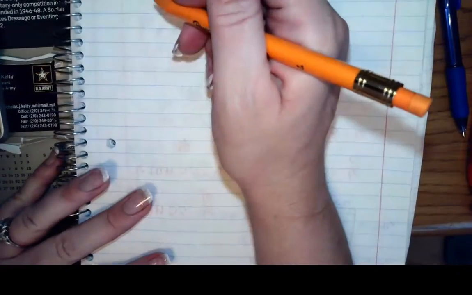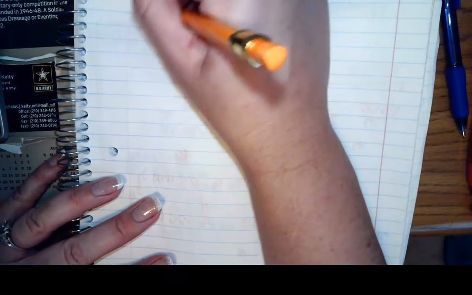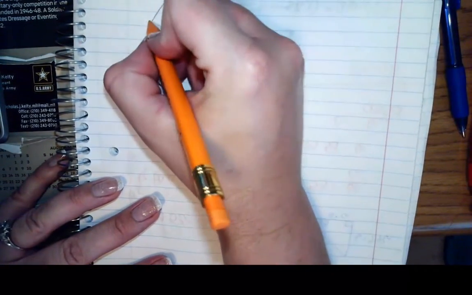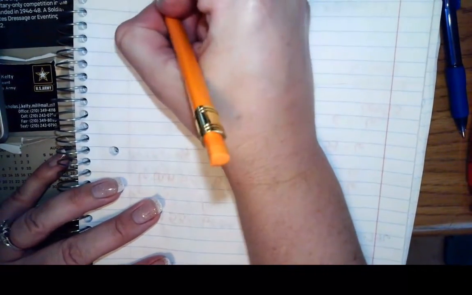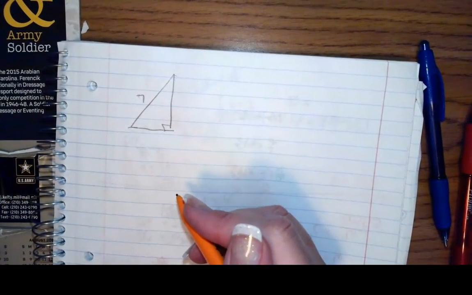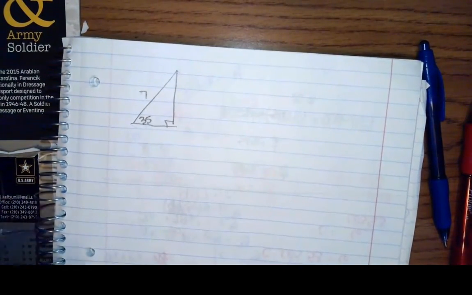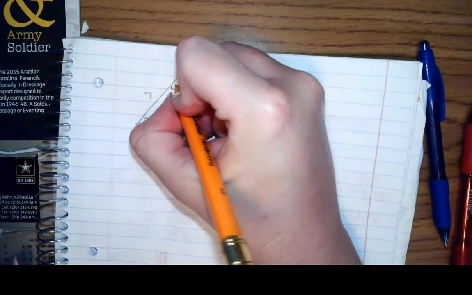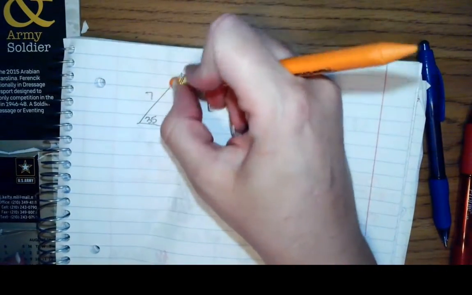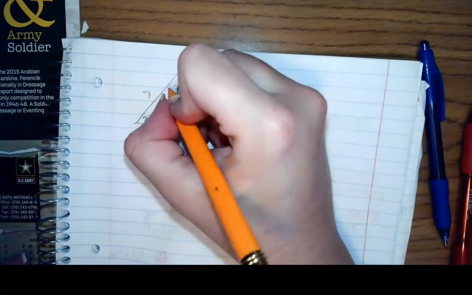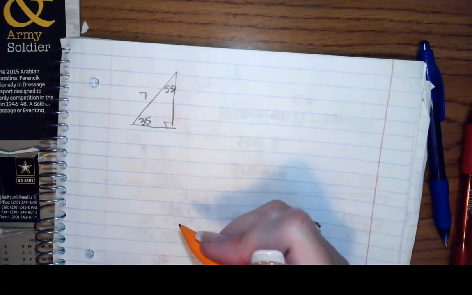All right, so a right triangle has a hypotenuse of 7 inches. So here's my right triangle. I'm going to draw it a little bit bigger so you can see a little bit better. It has a hypotenuse of 7 inches. Okay, if one angle is 35, find the length of each leg. So if this is 35, it does not matter which one you make 35. Then this one must be 55. So this is 55. And then we're just going to go through and use trig functions.